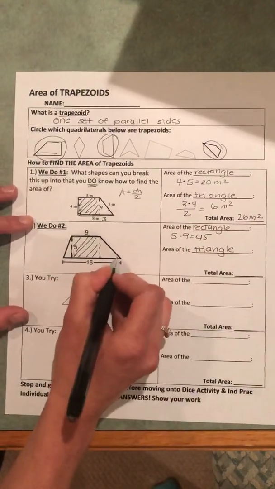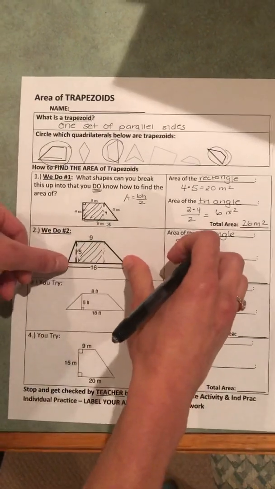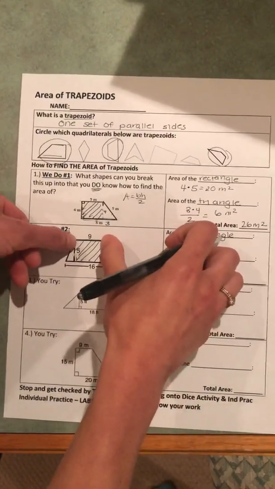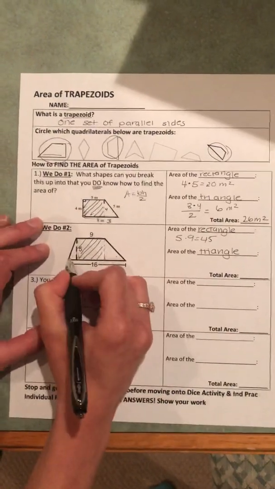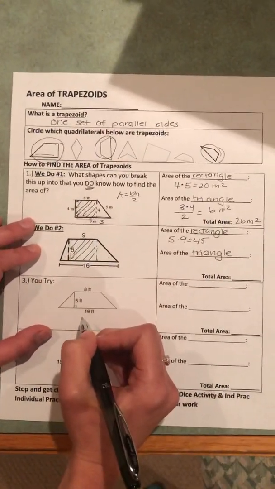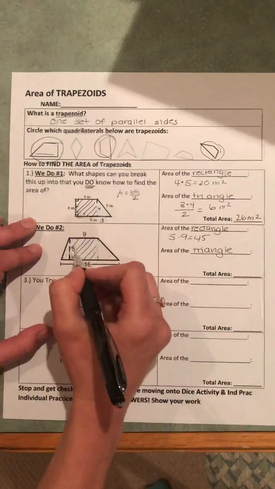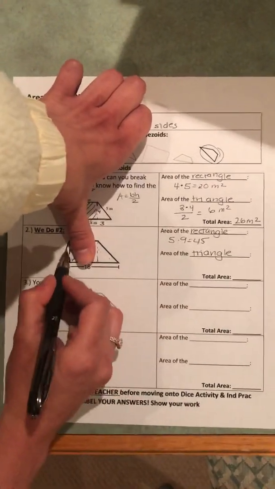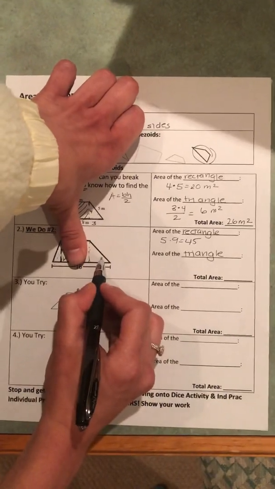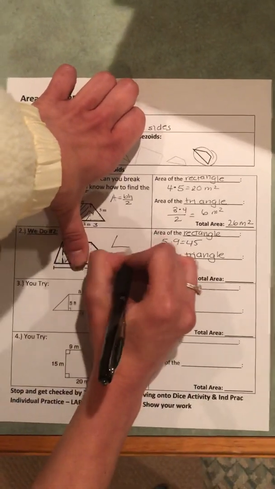We're not using the 16 because 16 is the length of the entire base, and we just want this much of it. So then I see that there are 2 triangles, but what we're really going to do is find the area of one triangle. We're going to pretend that we got rid of this rectangle in the middle, and we pushed this triangle back to back with this triangle to make one triangle that looks kind of like that.